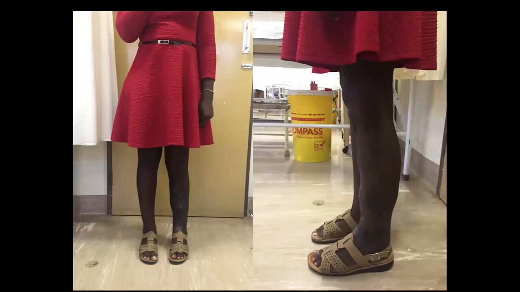So you can see her structural integrity has been restored. The infection is quiescent, and she's restored to function.